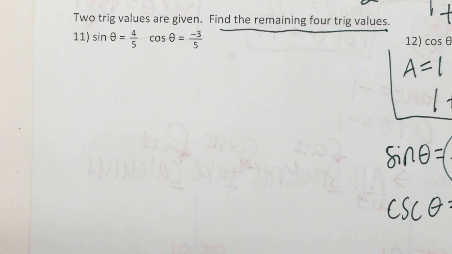Alright, TOA is TOA, right? And then cotangent is the opposite of tangent, so it's going to be adjacent over opposite. Good. You just have to memorize these. It's just memorization. It's not that you don't know how to do it.